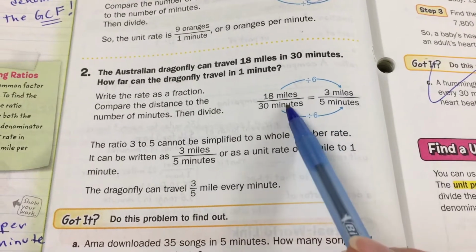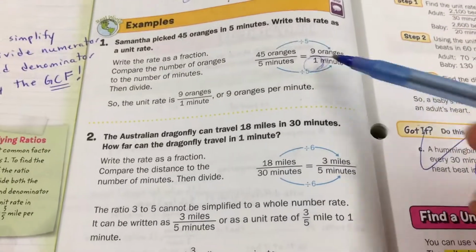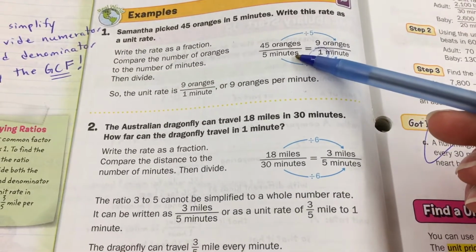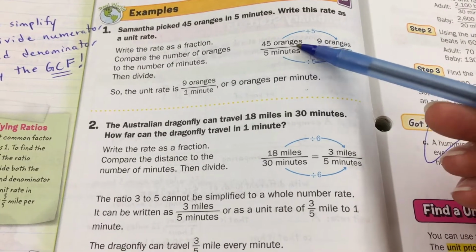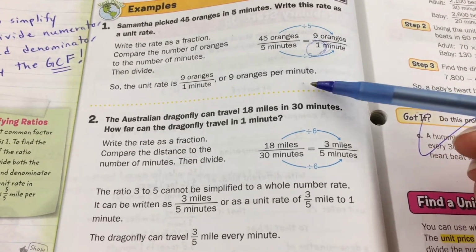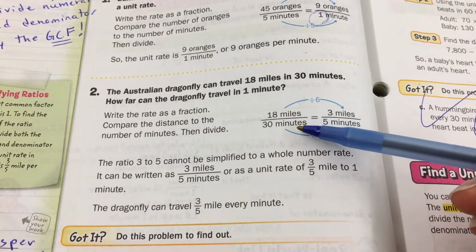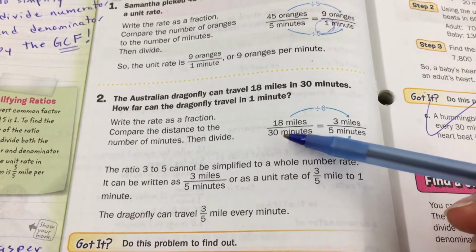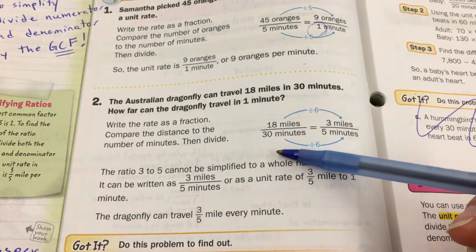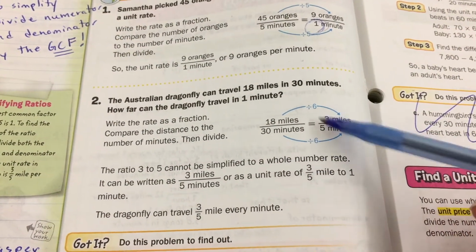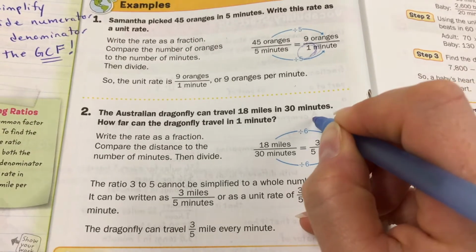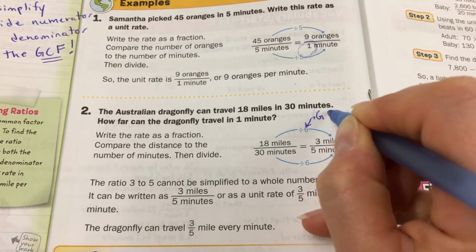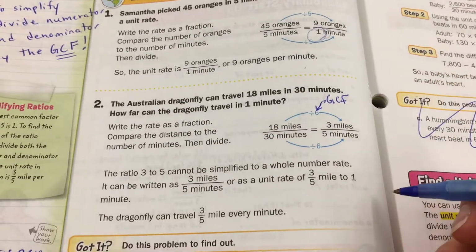Now here's the tricky part. Before, you could just divide by the denominator. It was a smaller number and both numbers it would work to divide by. But in this situation, we can't divide 18 by 30 and come out with an easy number. We can't divide 30 by 18. So what we have to do again is find the greatest common factor. So you might want to write a note that this is the greatest common factor.